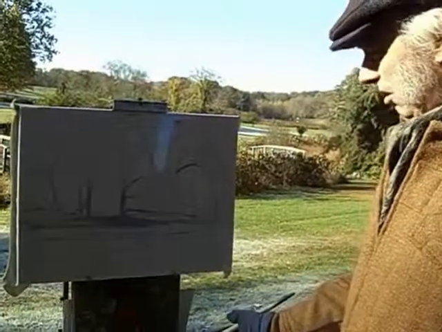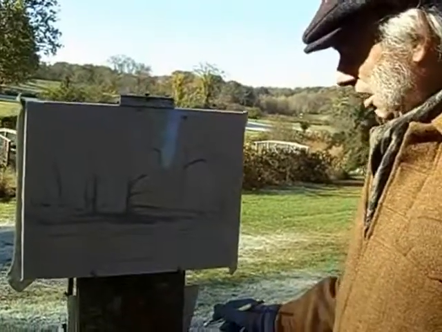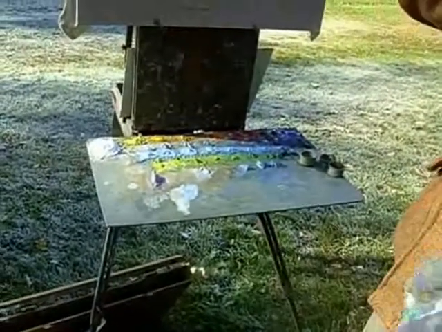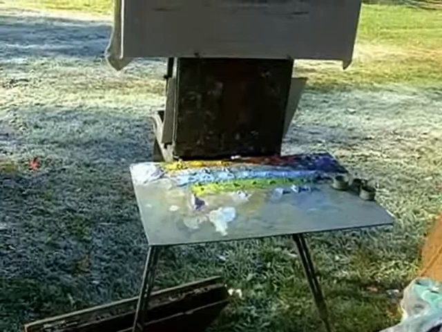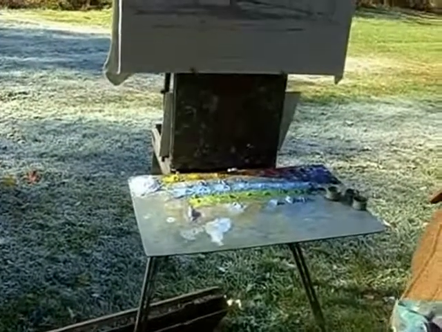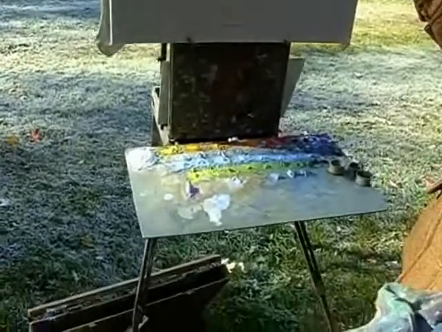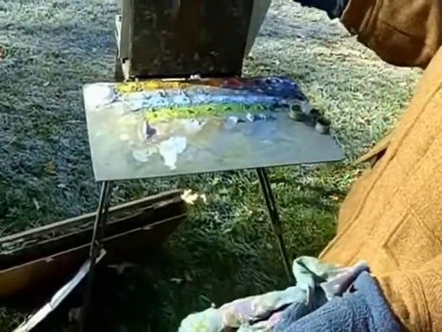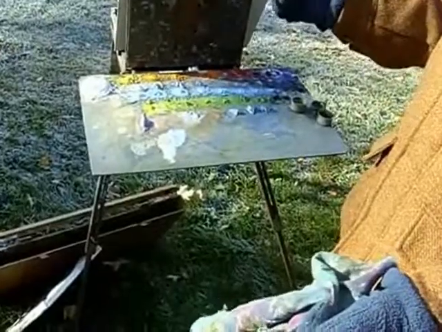And this palette is one of the greatest tools for composing and creating pictures. You just have to take the time to learn it.